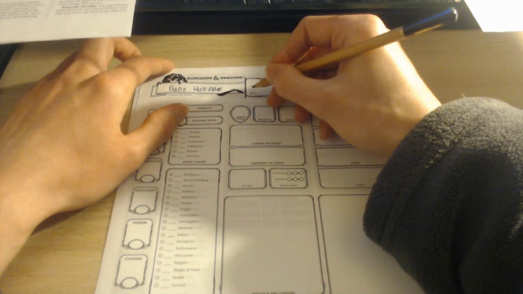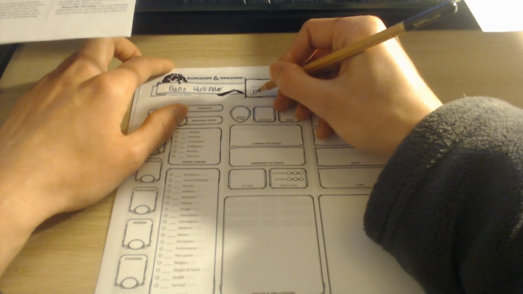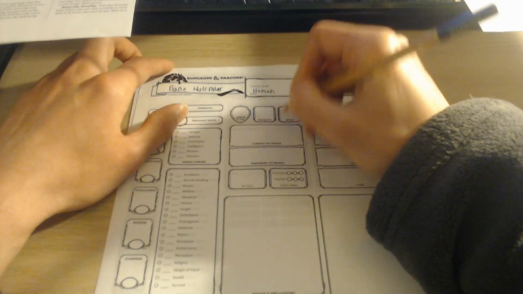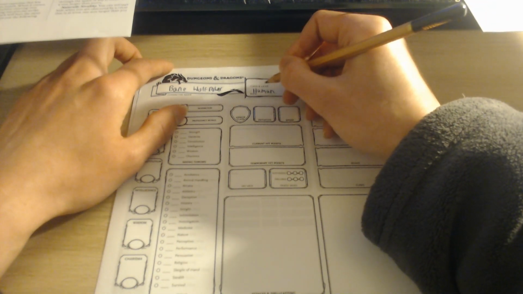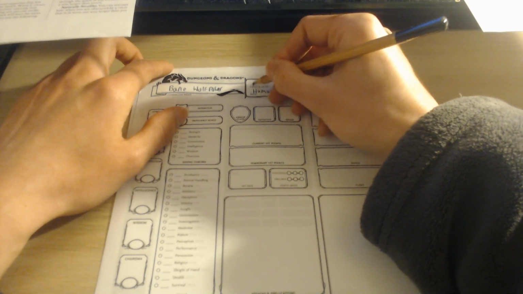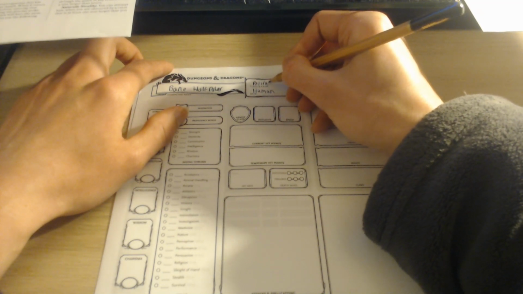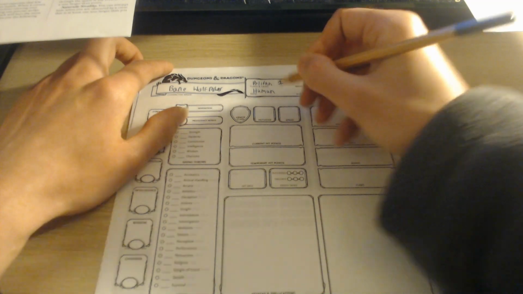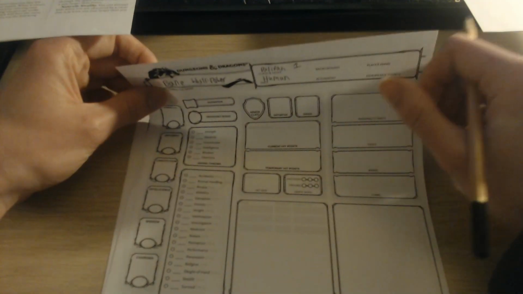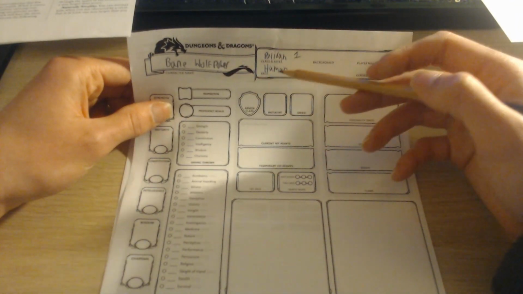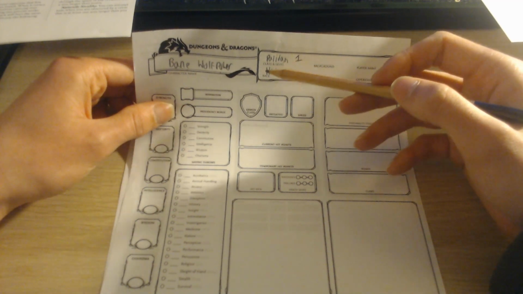Race. I'm going to be a human. Just a regular human. And the class, I'm going to be a paladin, and I'm going to be level 1. So far so good. I got my name. I don't think I spelled paladin right, but I'm a paladin.